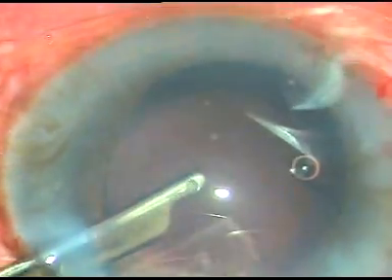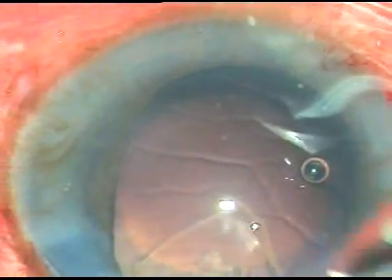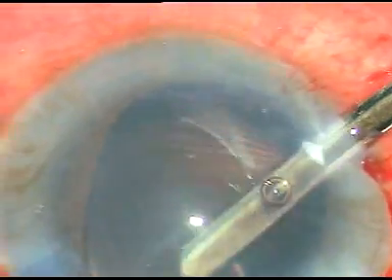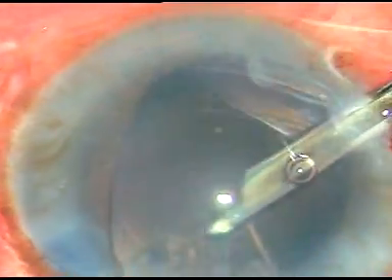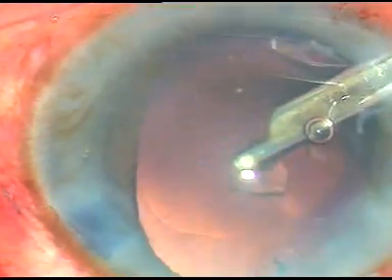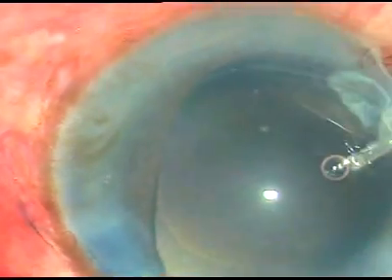Now I go through the other side port, the right side port, to remove the cortical matter from 12 o'clock and 1 o'clock. That's it. The cortical matter is cleaned.